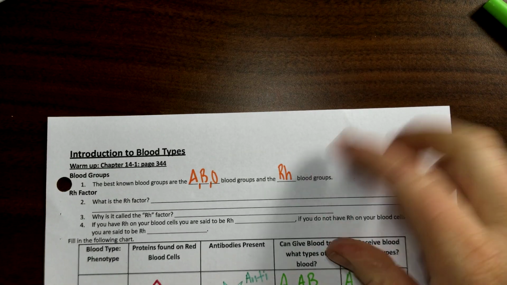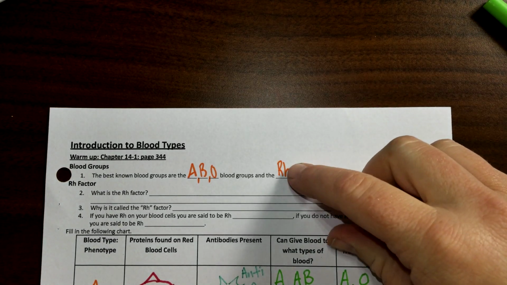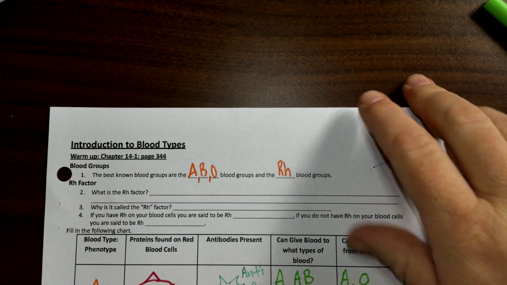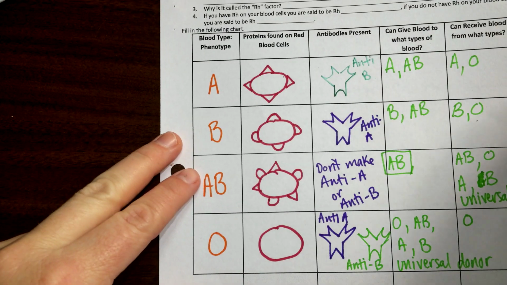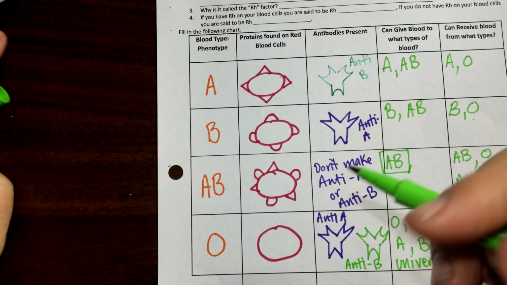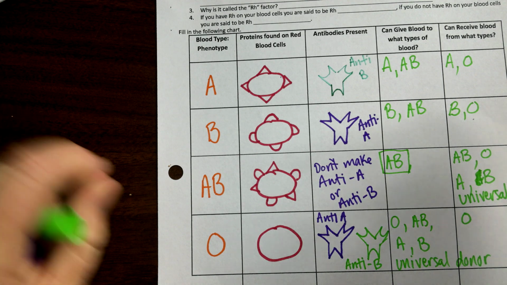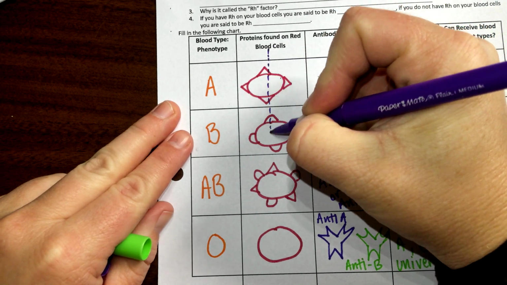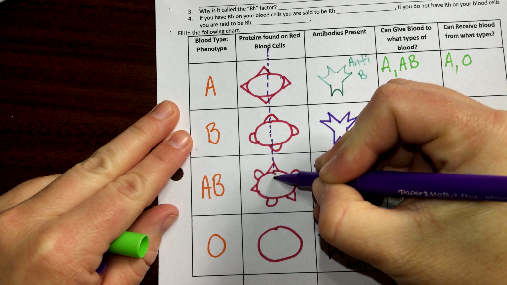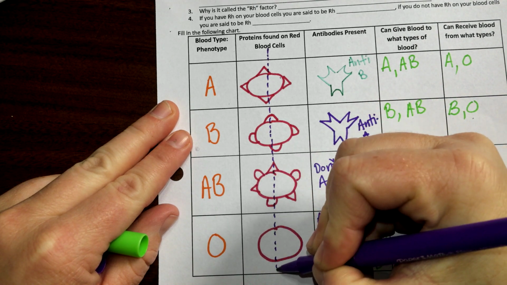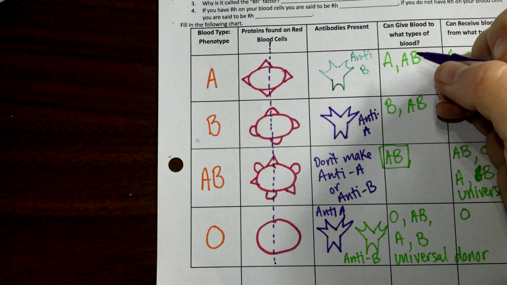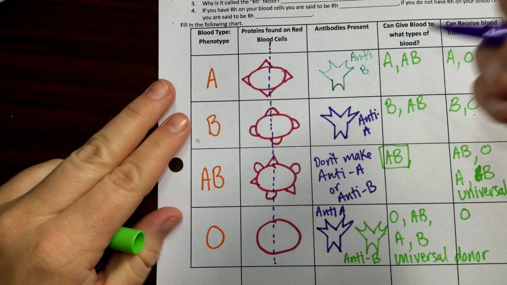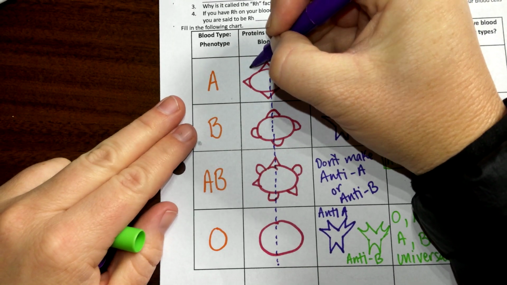Now, I forgot to mention, there's RH. RH is the thing that tells you if your blood type is positive or negative. So you might have heard people say, oh, my blood type is A positive or A negative. So I would like you guys now to add a dotted line down the middle, because on a separate chromosome, there's another gene that codes for a different protein that you might have a gene for or you might not have. It's a dominant trait if you have it.